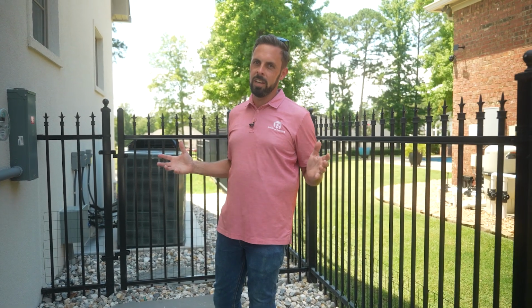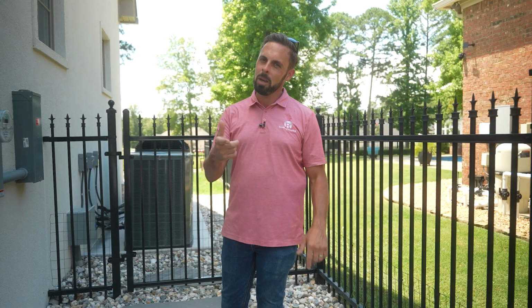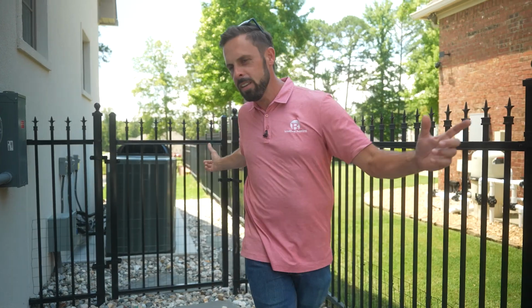Rackable versus stair step. Which one should you be using? Let's talk about it today. I'm Joe, and this is a Bradford fence.